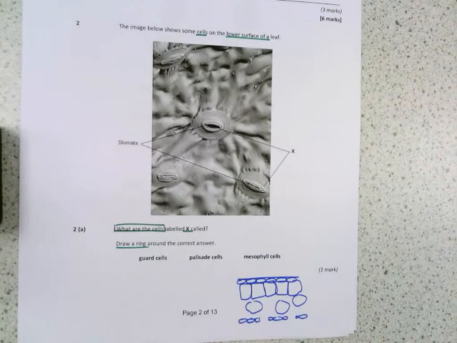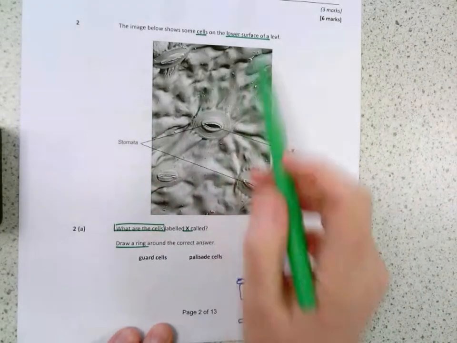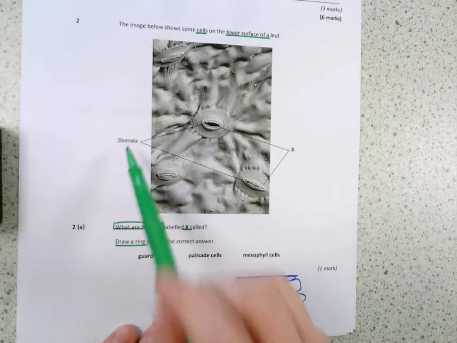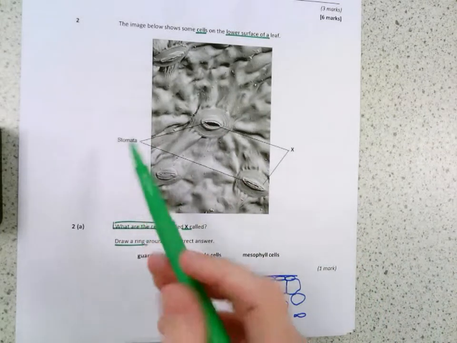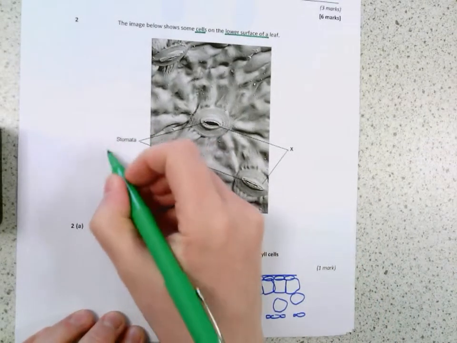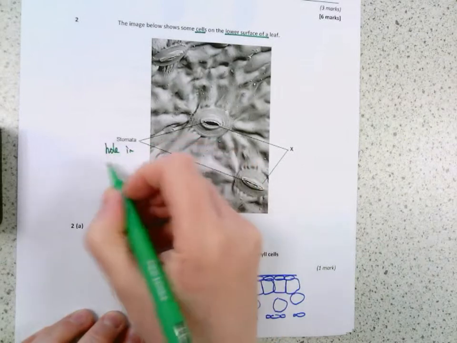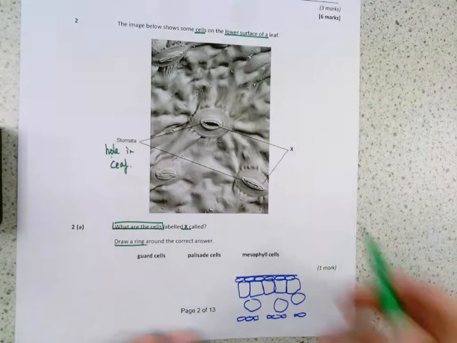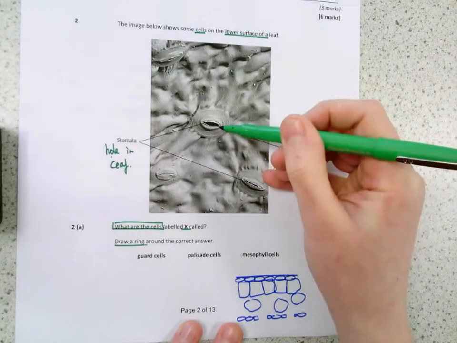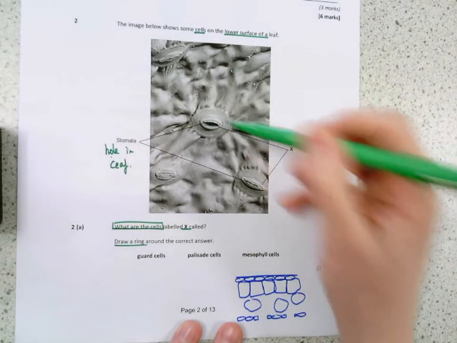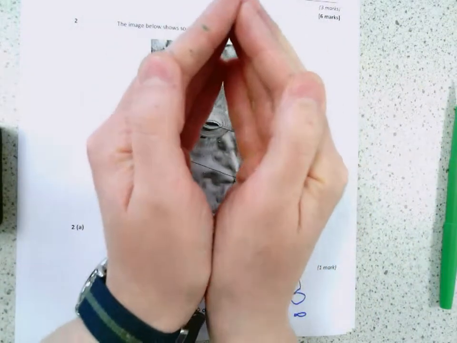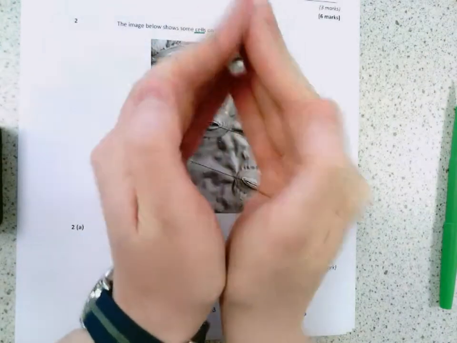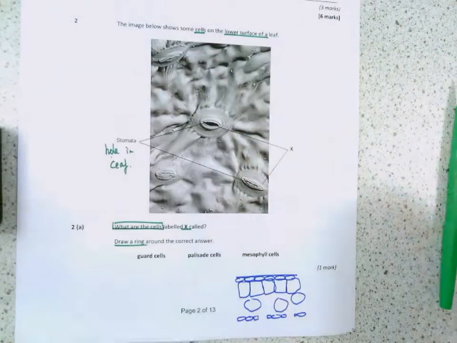Right, the image below shows some cells on the lower surface of a leaf. Lovely. Let's have a look at the image. We've got a little hole here which has been labelled as the stomata. Really useful. Lots of people get confused. The stomata is the hole in the leaf. It's not the cell. Okay? Stomata is the hole in the leaf. And then this X is pointing to the cells either side of the hole. Okay, I'll show you with my hands. There's the hole in the leaf down here. And then these are the cells either side that open and close the stomata.